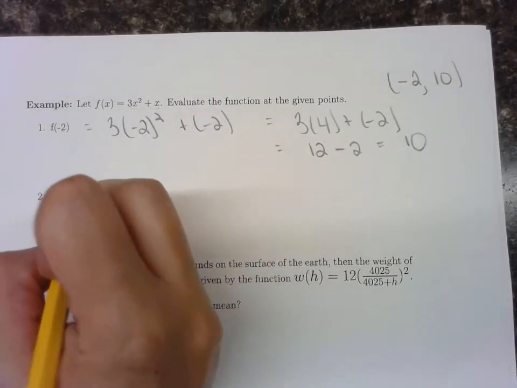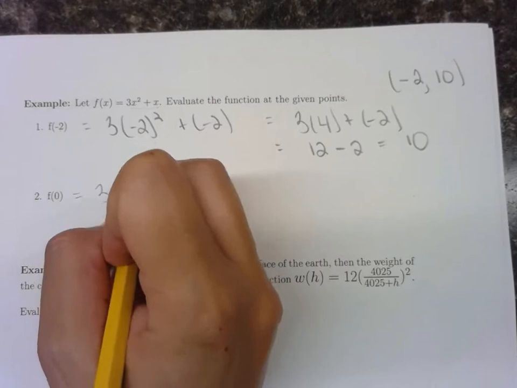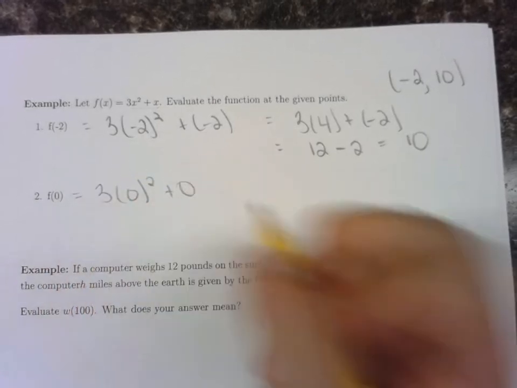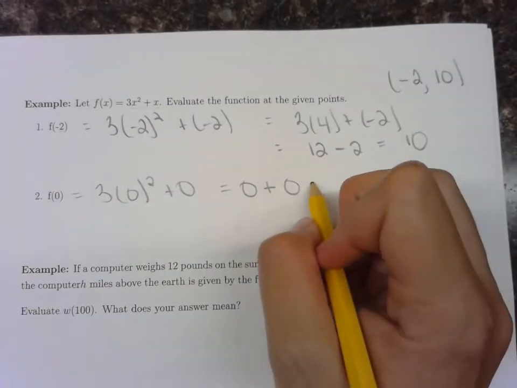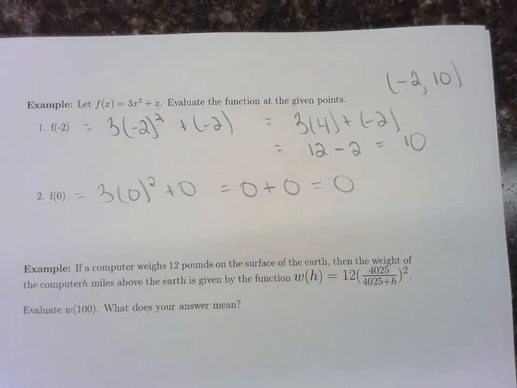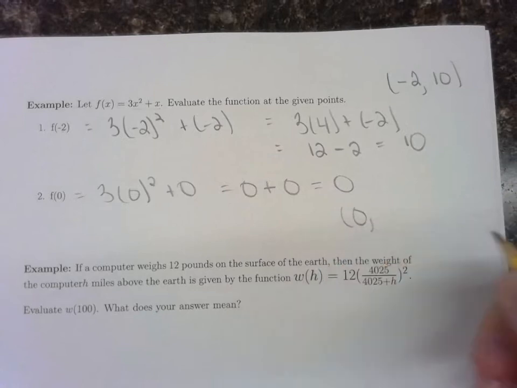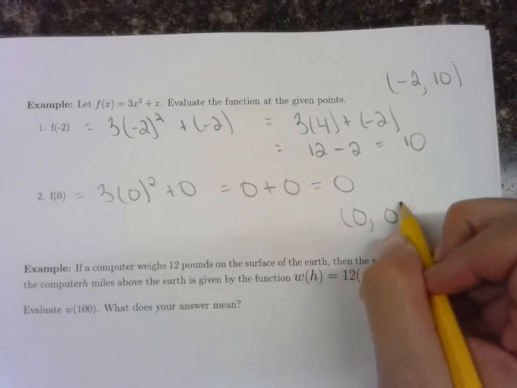Okay, next, f of 0. So again, we're squaring the input, multiplying by 3, and then adding the input, which is actually a little bit easier because everything just goes away. So we have 0 plus 0 equals 0. So as a point, we would have input 0 and the output is 0.